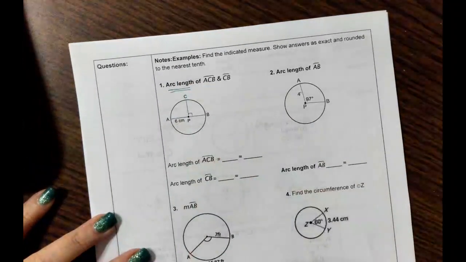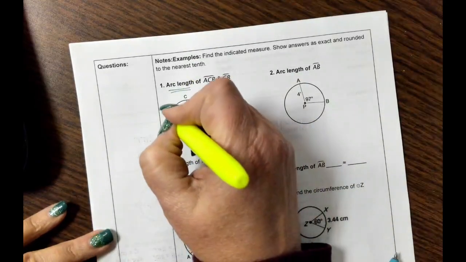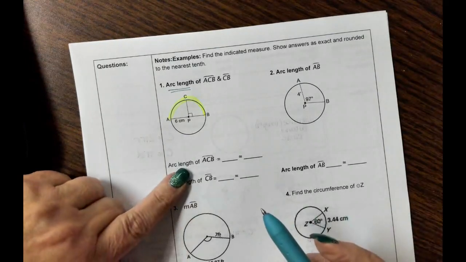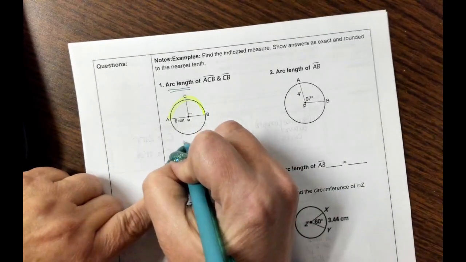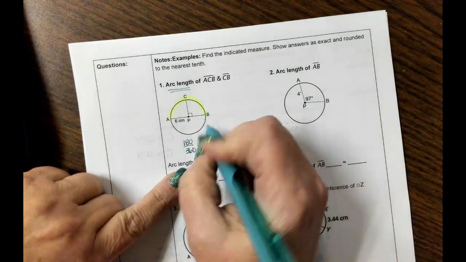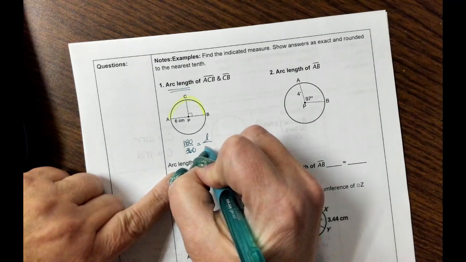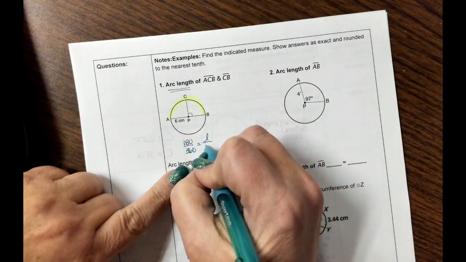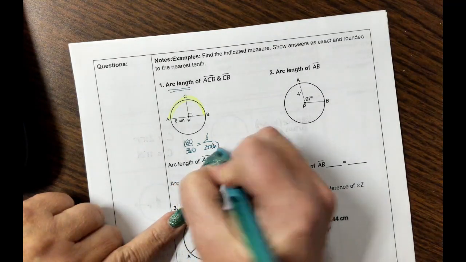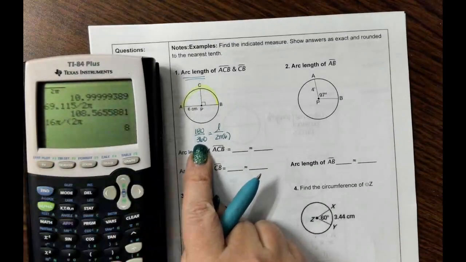So ACB and CB. Notice arc ACB is half a circle. If I want to know the length of that arc, then it would be 180 degrees out of 360 degrees is equal to the length of the arc divided by the circumference. This is not the only way. The circumference is 2 times pi times radius. So the easiest thing to do here is to find this fraction, 180 divided by 360.